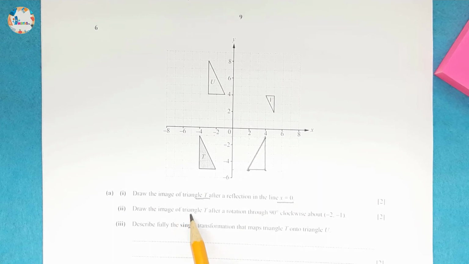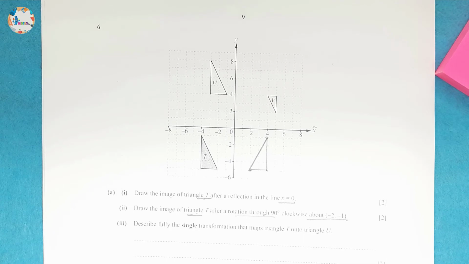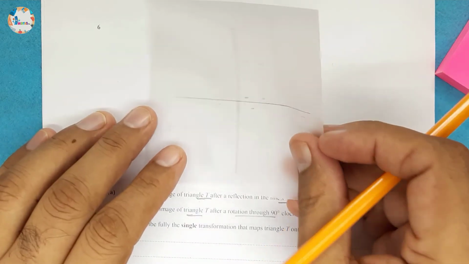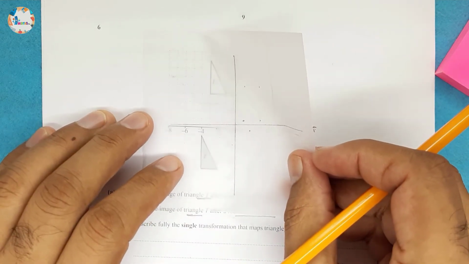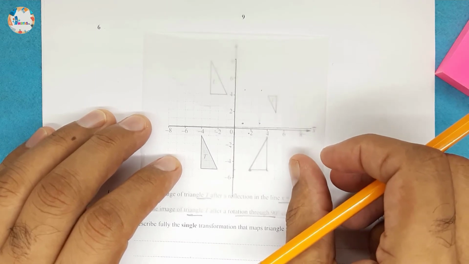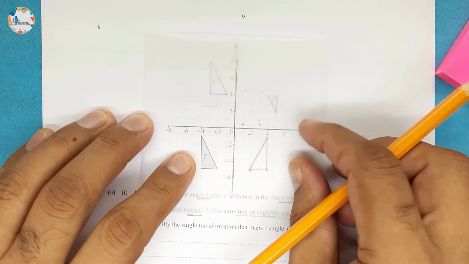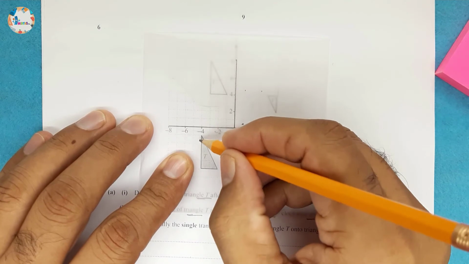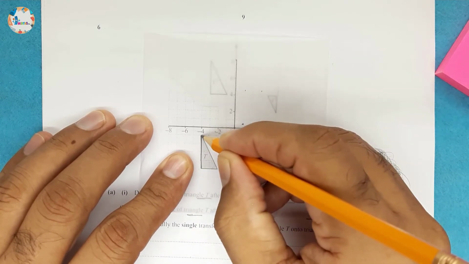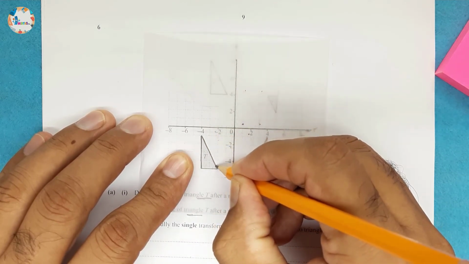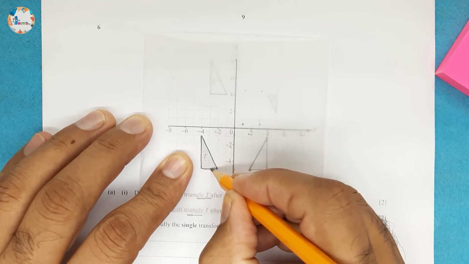Draw the image of triangle T after rotation 90 degrees about this point. For this rotation we can use tracing paper. I have drawn coordinate axes on this. So after fitting this, we will trace this triangle.